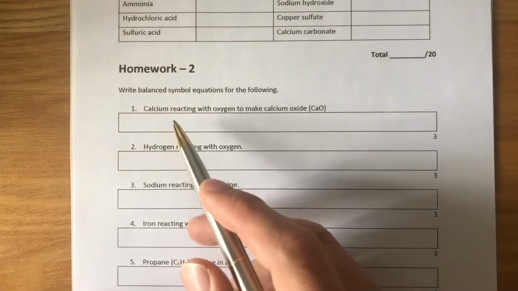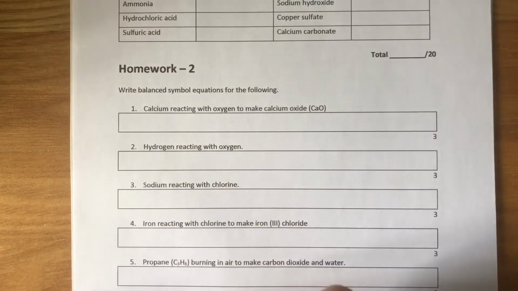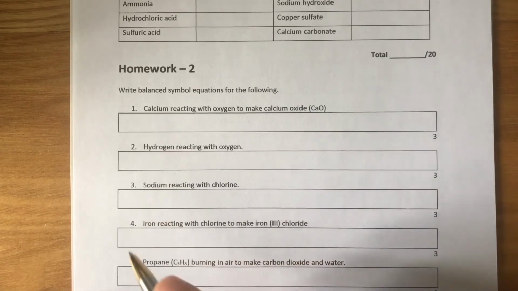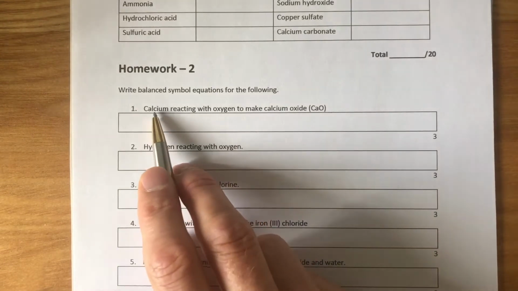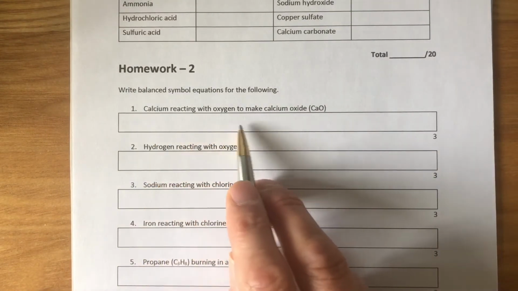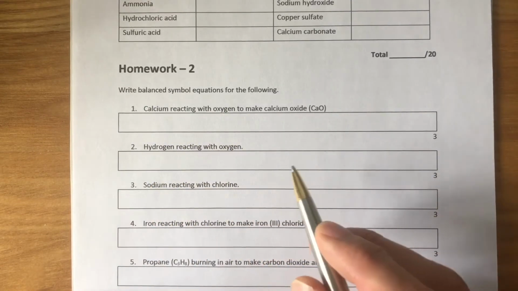Okay, so there's two tasks essentially you have to do with these questions. The first task is easier than the second task, and the first task is worth more marks on a balancing equations question, so there's no excuse for not writing something down. So it says calcium reacting with oxygen to make calcium oxide. The first task is we've got to actually write these substances in an equation. We don't have to balance it, we've just got to write them down.